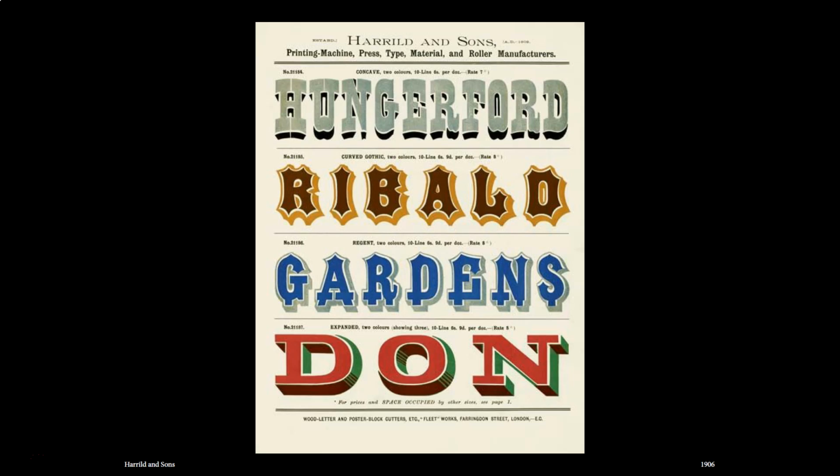We didn't really have in the Western world good color woodblock printing for a lot of it, but you do see sometimes where people would make multiple woodblocks. Like in this example here from Harold and Sons Typography, you would get these fonts that involve multiple colors as well, and you can see these are wooden letter poster block cutters.